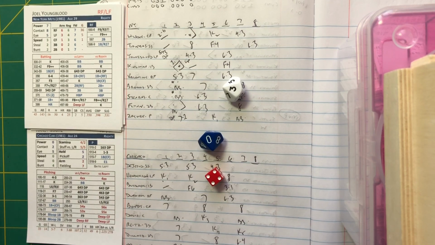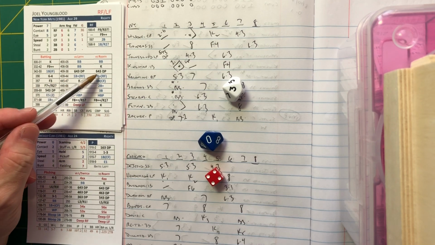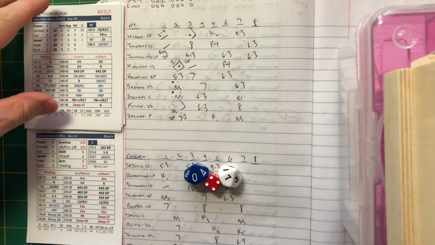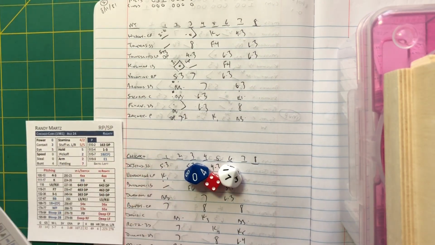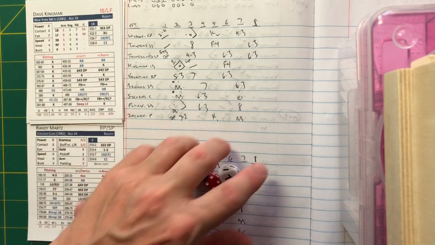Martz kicks and deals a 430 against a right-handed pitcher. Grounded to DeJesus. Cuts it off from going up the middle. He plants and throws to Buckner, who scoops it out of the dirt for out number 2. And now Kingman, 2 for 3.